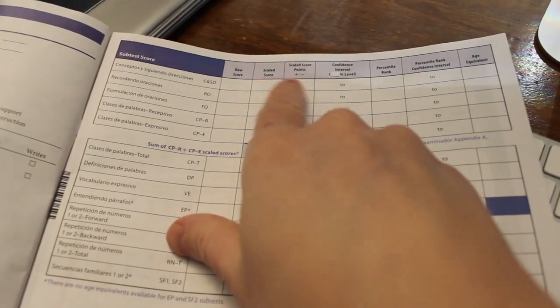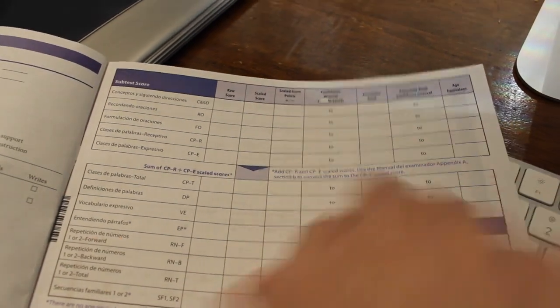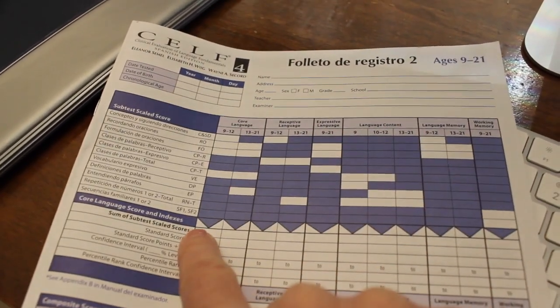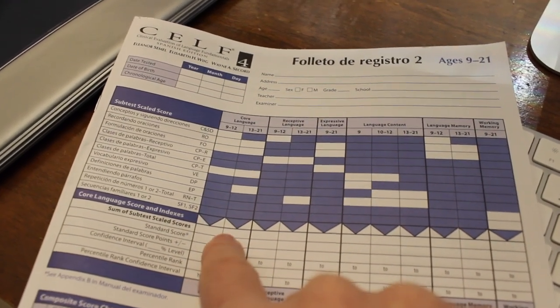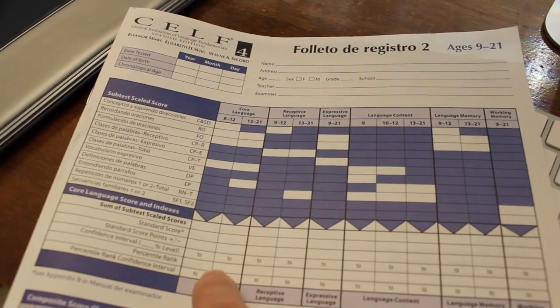So then I would transfer all of the raw scores back to that second part of this. I'd put them all in here. All the scaled scores would be calculated, get the percentage rank, and then I put the scaled scores here, add them up to get any kind of other measures that you need, like the core language, which is typically what I report. Hope that helps you out.